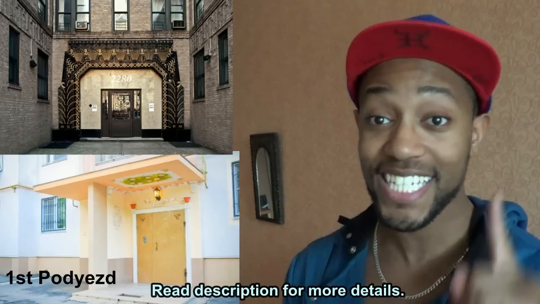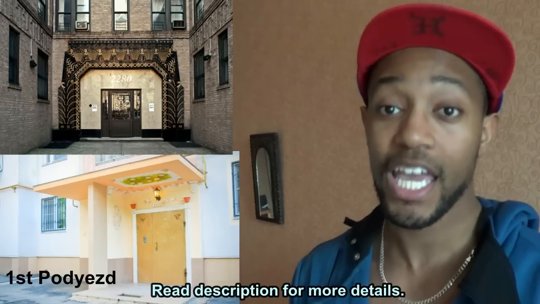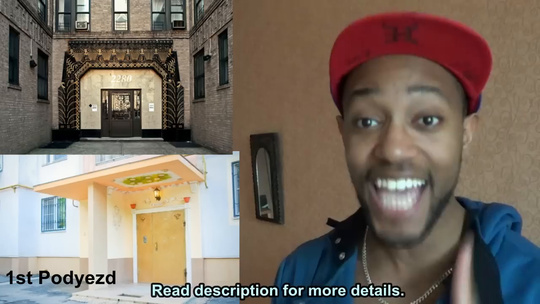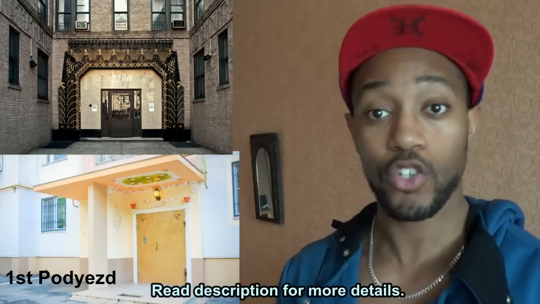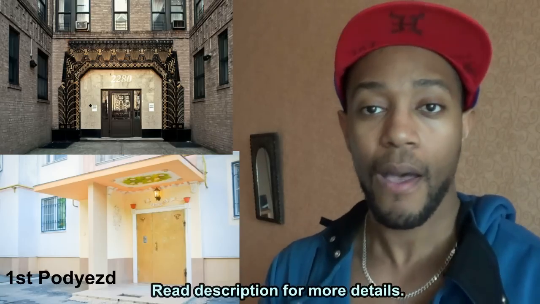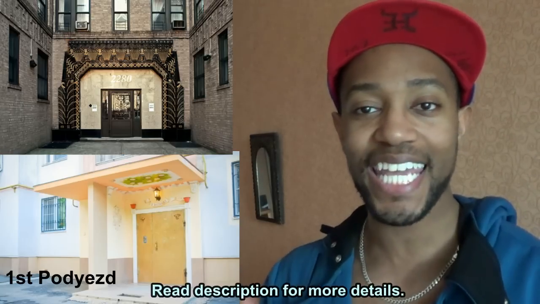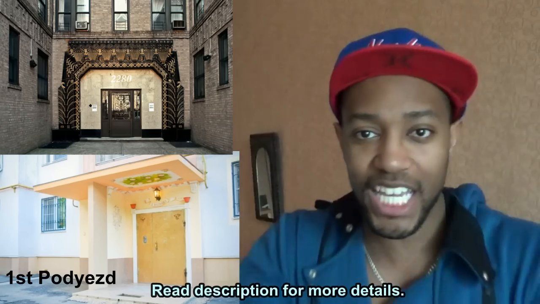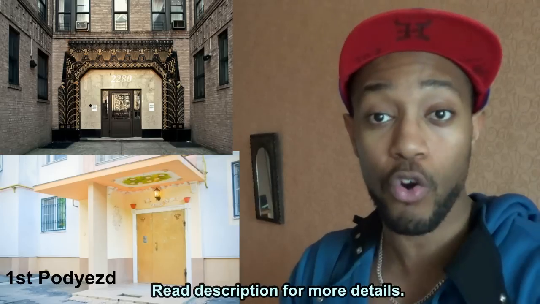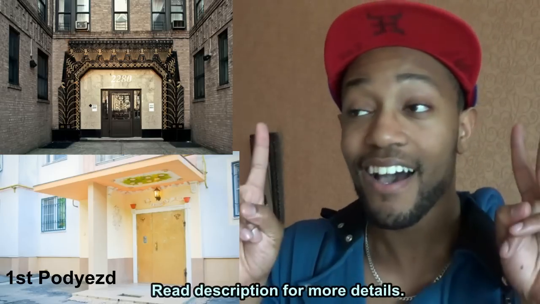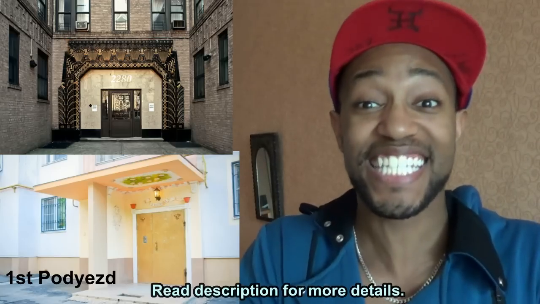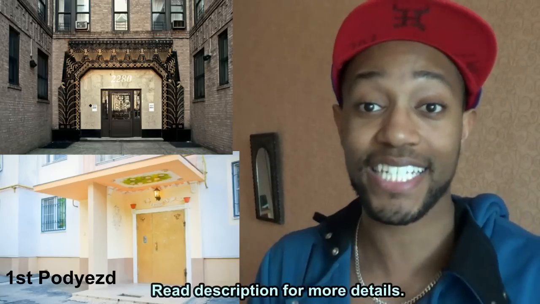But in Russia, it does not work that way typically. In Russia, a Podyezd isn't just an entrance, it's a section of the building. So let me give you an example. Let's say there's a big building, just like a housing project, but this building is divided into 3. But you don't see a divide. It's only divided by doors. It's divided by entrances, but those entrances are actually entrances into sections of the building instead of just the building itself.